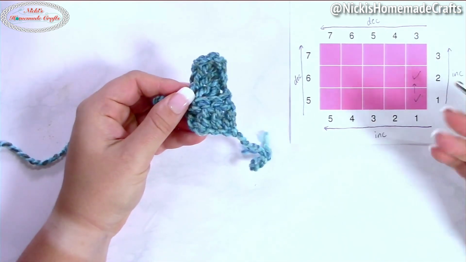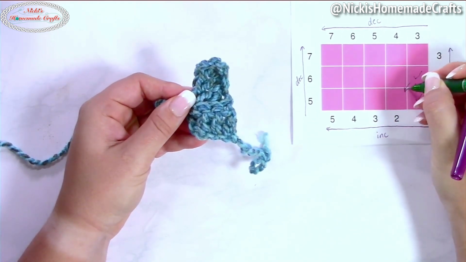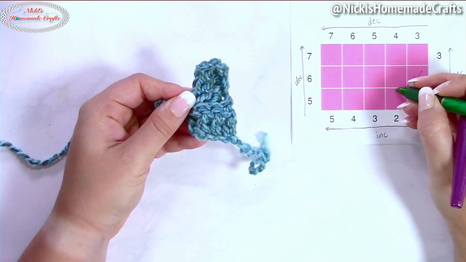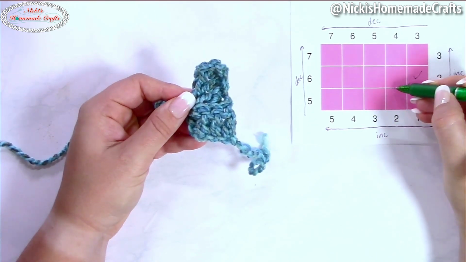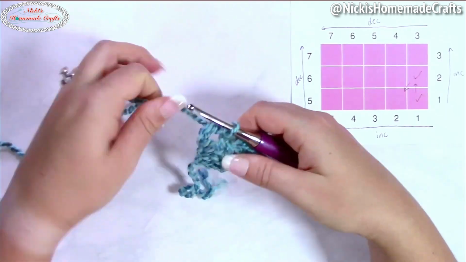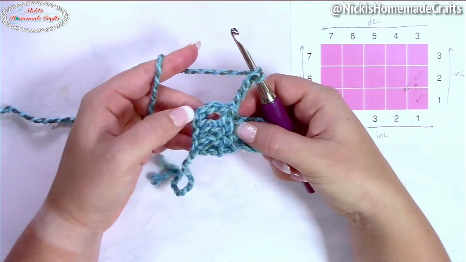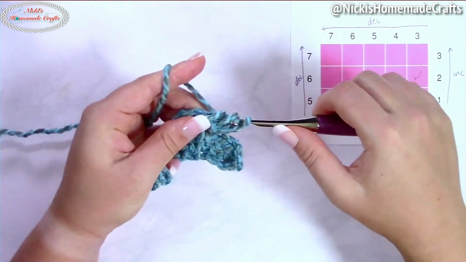And now we need to go over this direction, and because we are still in the middle of the row, we're not on this edge here, we're in the middle because this is the direction we're going to, right? So that means we are in the middle of a row, and therefore we're doing a chain of 3 instead of a chain of 6. So chain of 3, and then you're going to place 3 double crochets right into this chain space.